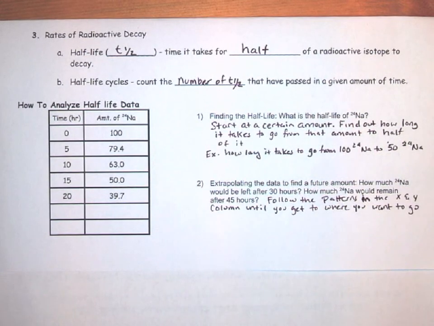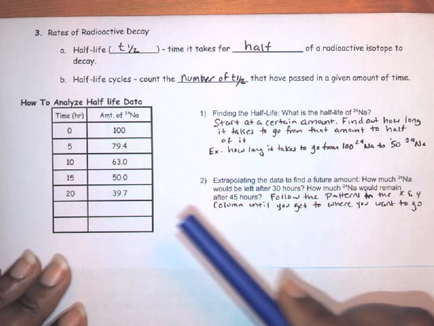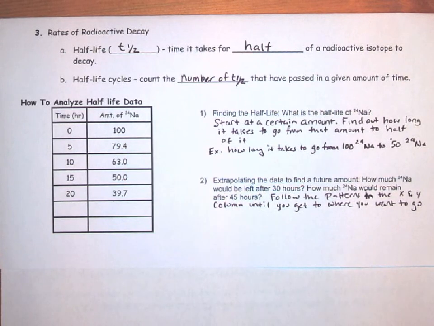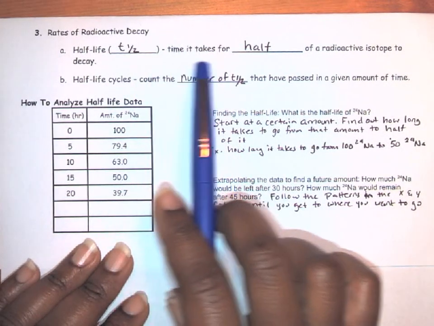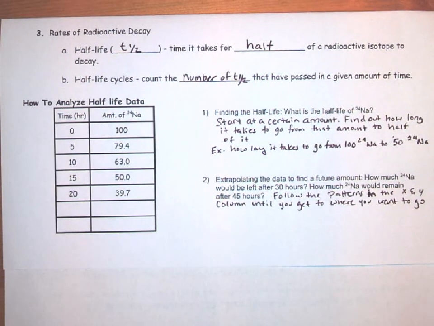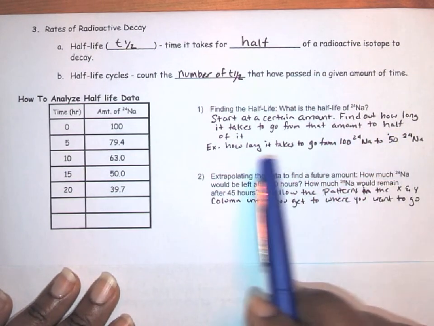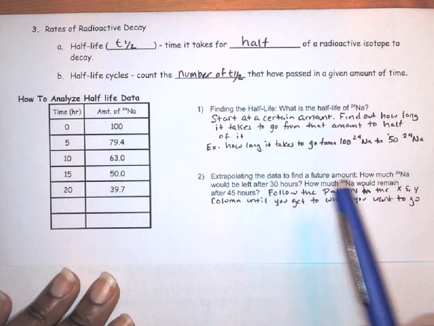I assume atoms, because they're not saying grams, so this probably just means I'm counting the number of atoms. All right, so I want to find the half-life. Remember, the half-life is the time it takes for half of the radioactive isotope to decay. So what I need to do to find the half-life is start at a certain amount and find out how long it takes to go from that amount to half of it.